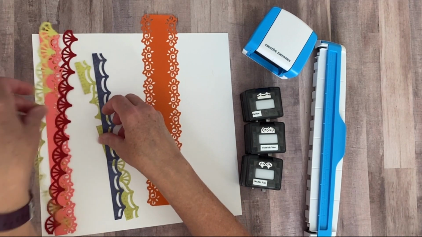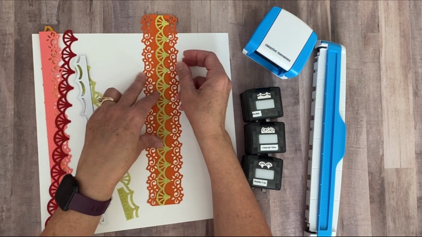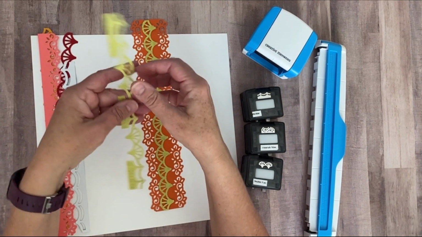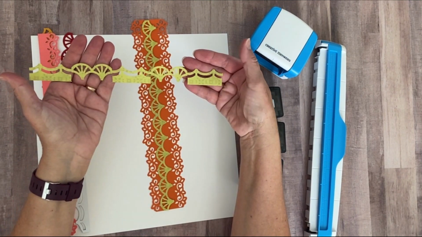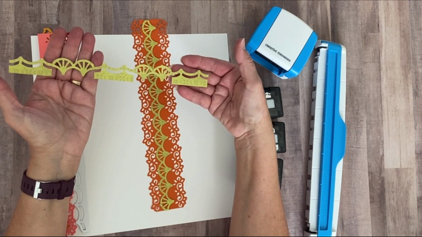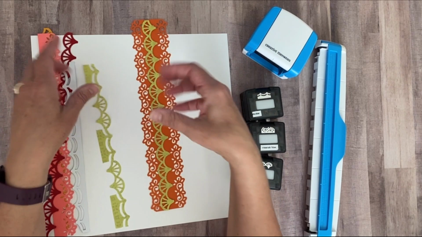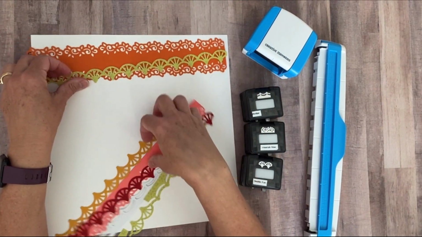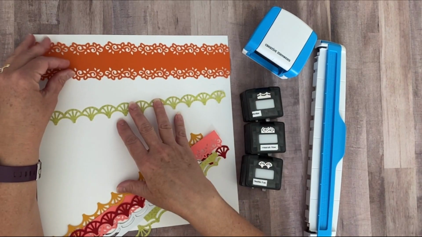So I wanted to see what it would look like if I ran something down the middle of it. I did some where I skipped a cartridge. So I did bridge, double fan, bridge, just to see what it would look like. And then as I was playing with these on the paper, my idea just popped into my head.